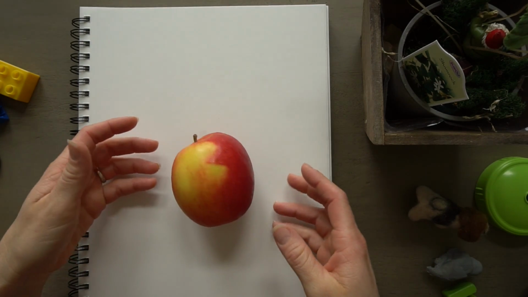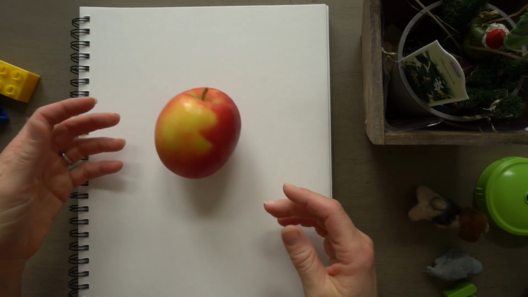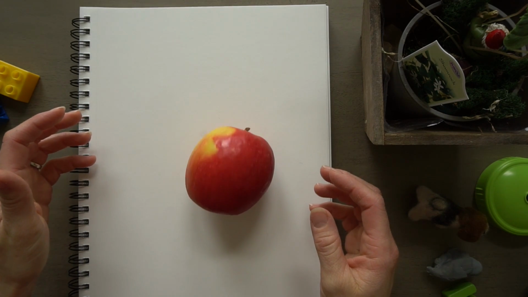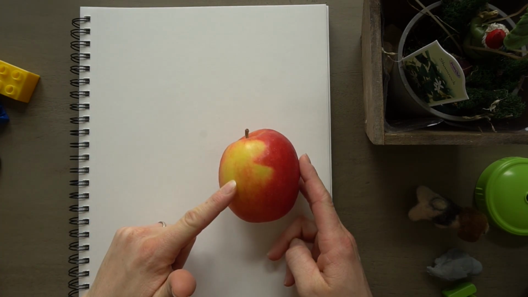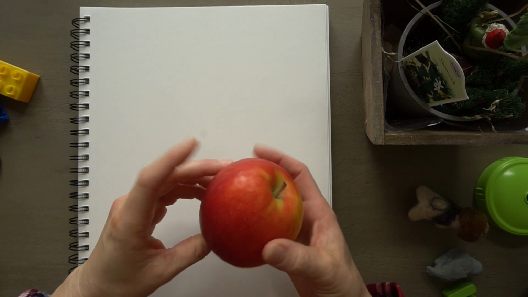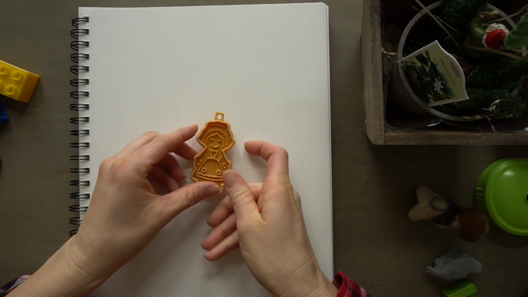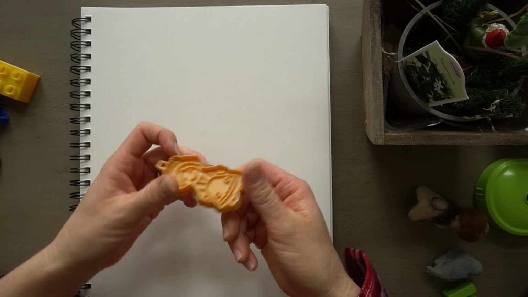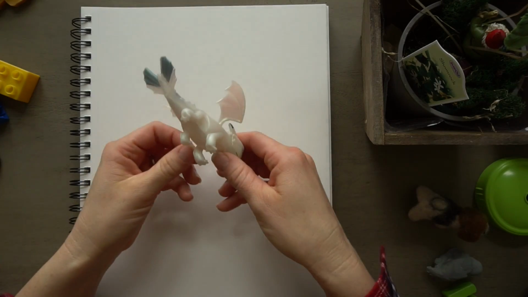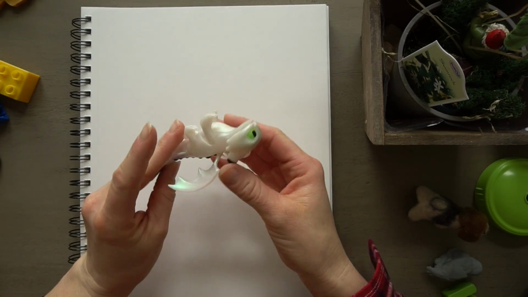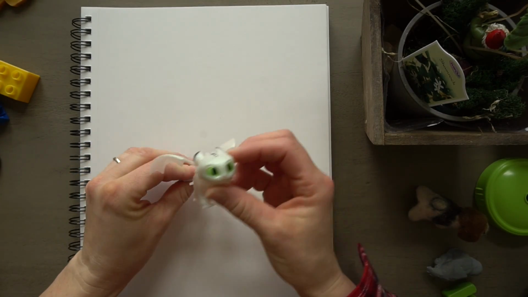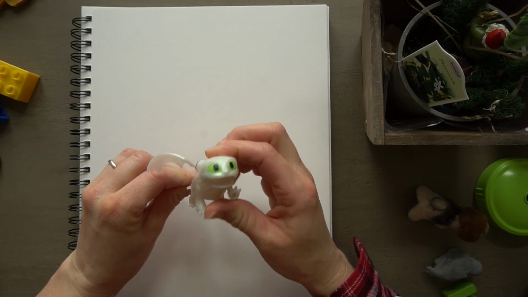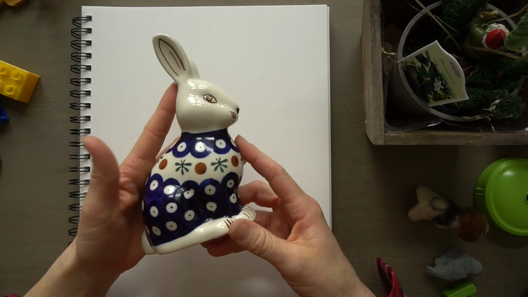Geometric or organic? This won't stay in the same place. It's pretty lopsided. But I'm glad I have it. Fresh fruit. It's wonderful. Geometric or organic? It's just a little cookie cutter. What about this cool guy? Geometric or organic? What about this? Geometric or organic?